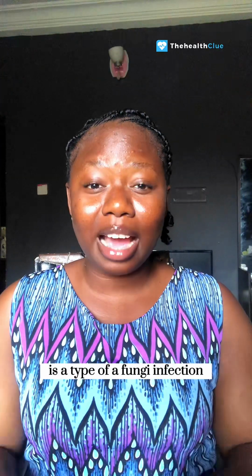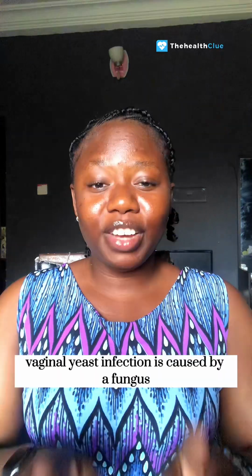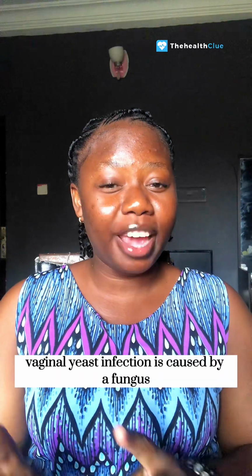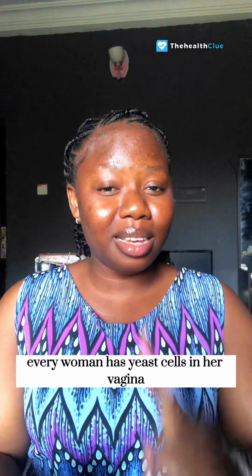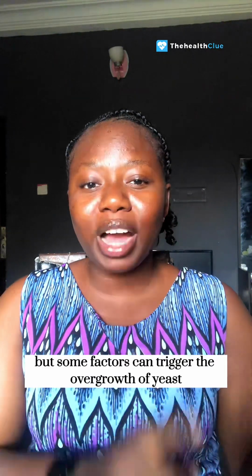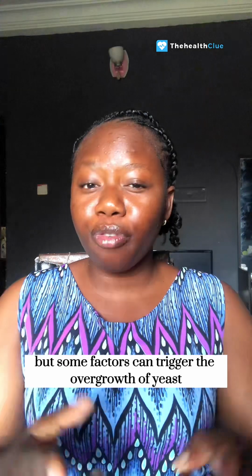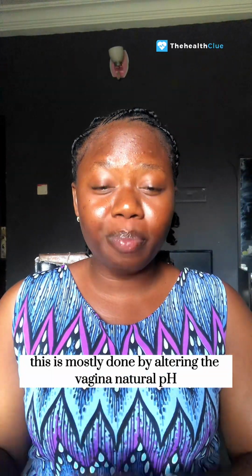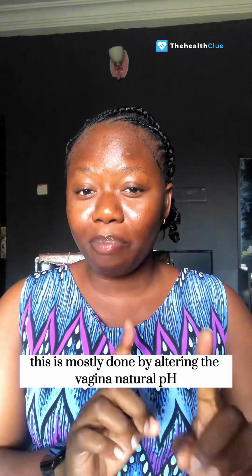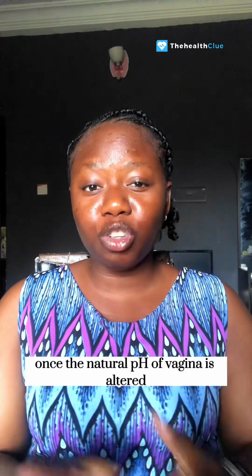A vaginal yeast infection is a type of fungal infection. It is caused by a fungus known as Candida albicans. Please note that there are yeast cells in every woman's vagina, but some factors can trigger the overgrowth of yeast and then result in infection. This is mostly done by altering the vaginal natural pH. Once the natural pH of the vagina is altered, yeast overgrow.